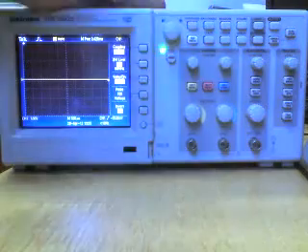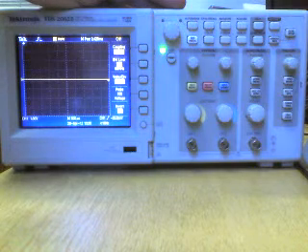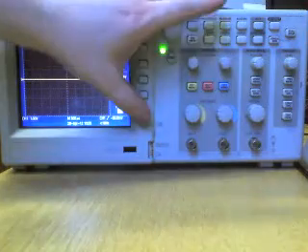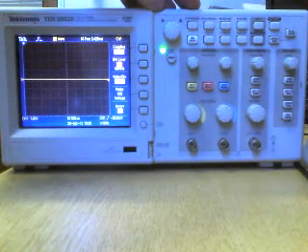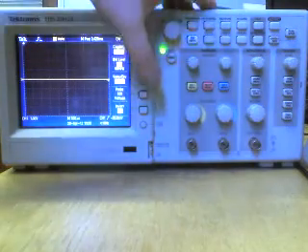Invert if you want to flip the waveform up or down. That's an interesting one if you want to do any mathematical functions. Normally that's switched off because what you input is what you want to see. You only really switch that on if you want to start to do any subtracting of waveforms between channel 1 and channel 2. So keep that switched off.